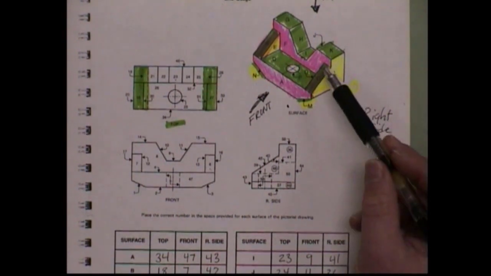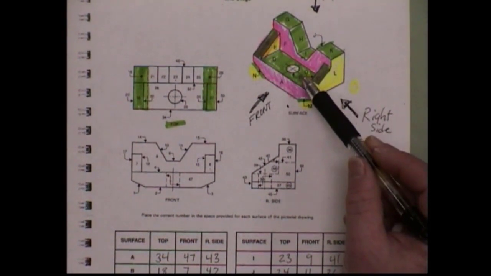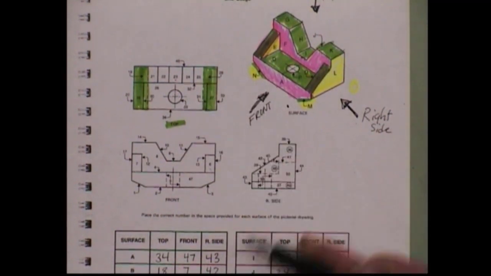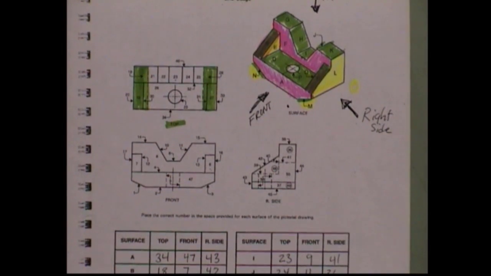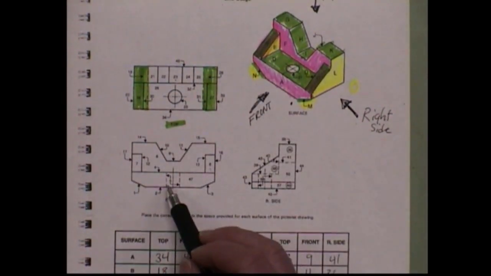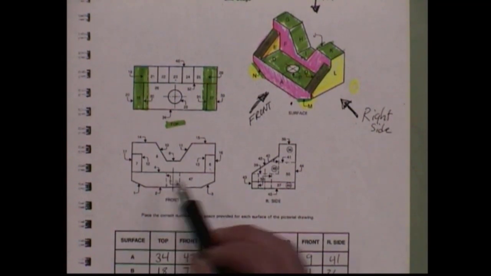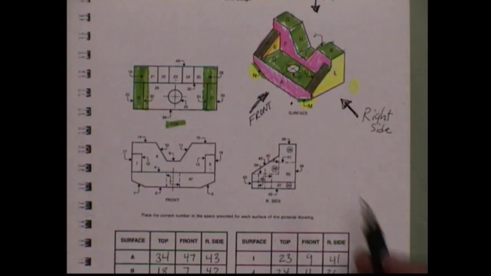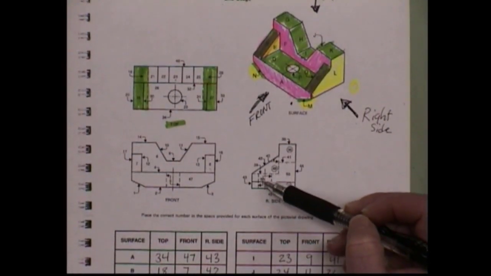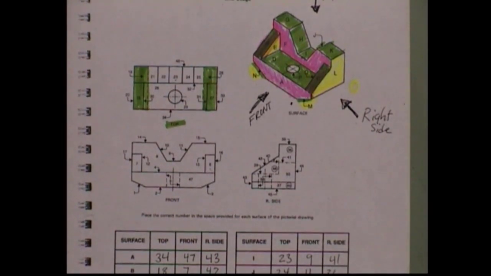And then P, when we're looking at P from the top view, we see it as the full circle. So it's 29. And then P from the front view, we're going to see it as hidden lines. Remember, we got to show hidden lines for our circle. So it's number 5. And the same hidden lines for the circle in the right side view, which is 38.